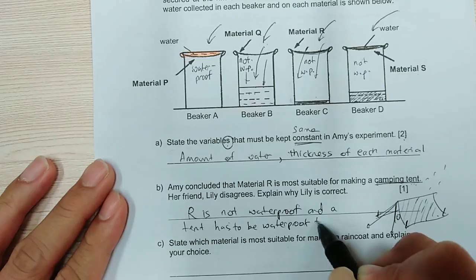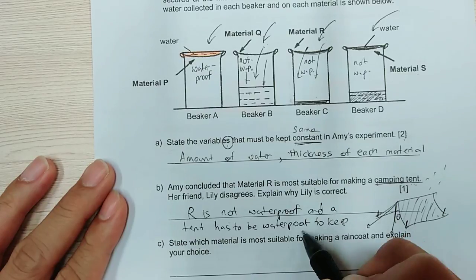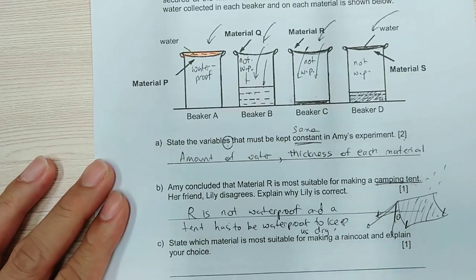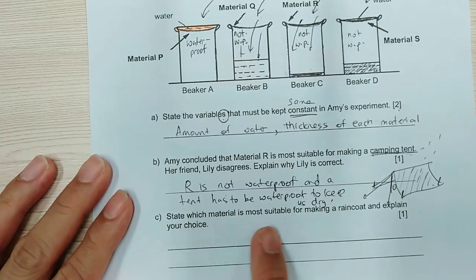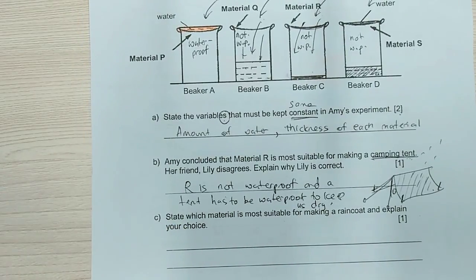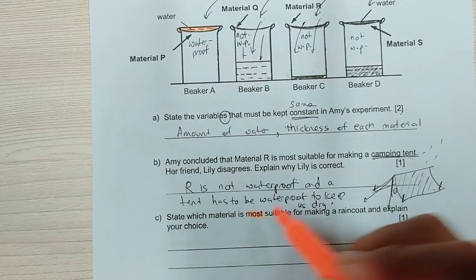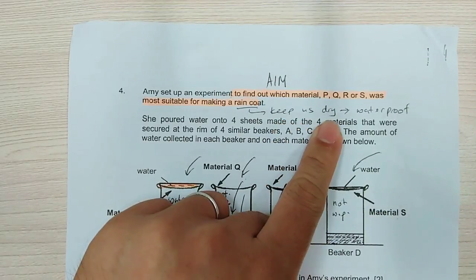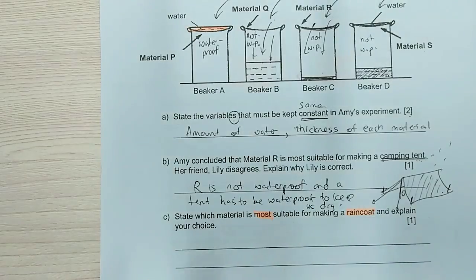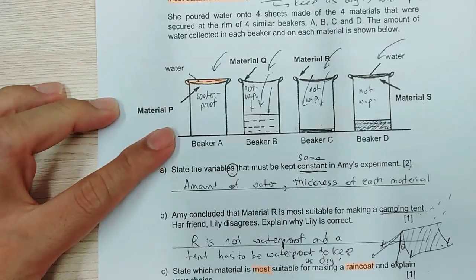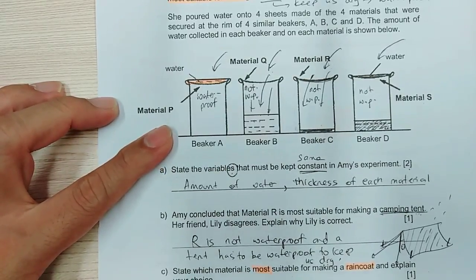Why? To keep us dry. So which material is most suitable? Think of the word most suitable for making a raincoat. Remember, raincoat, we talked about it earlier on. Function is to keep us dry and must be waterproof. So there's only one waterproof material here, and that's material P. So it must be P, no other answer. Simply because P is waterproof.